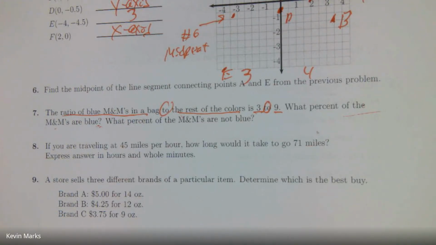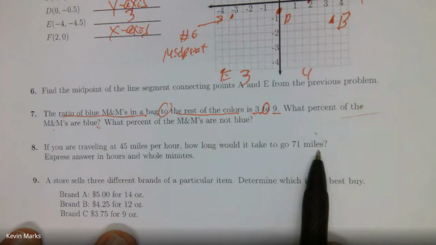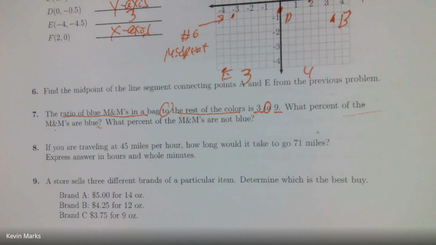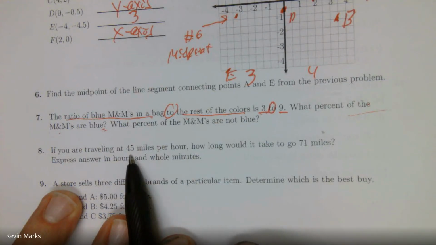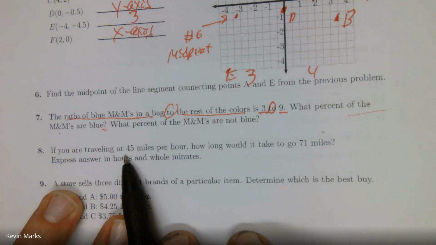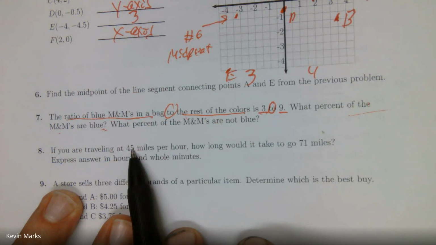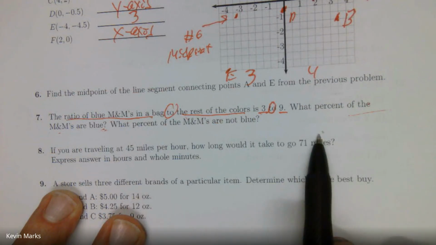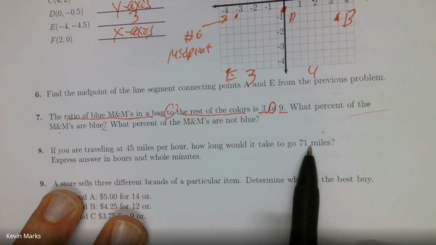Okay. But the point is, if you were to go 45 miles in an hour, how long would it take to go 71? So this is what this class is all about. You just got to use your brain and think about this. You just have a rough estimate. Well, if I were to go for a full hour, I would go 45 miles. So if I want to go 71, that's more than 45. But think about if you were to double this and go 2 hours, that would get me all the way up to 90, which is more than that. So you should be thinking it should be more than an hour, but not quite 2, right?